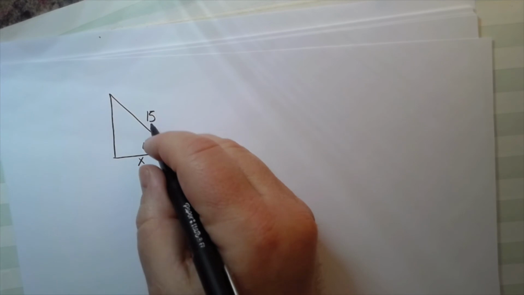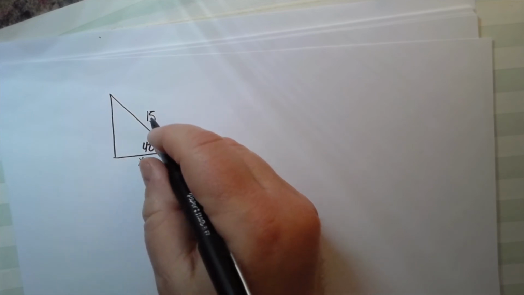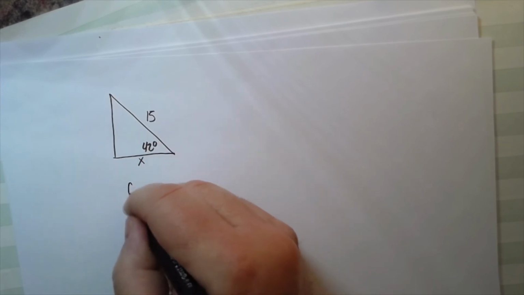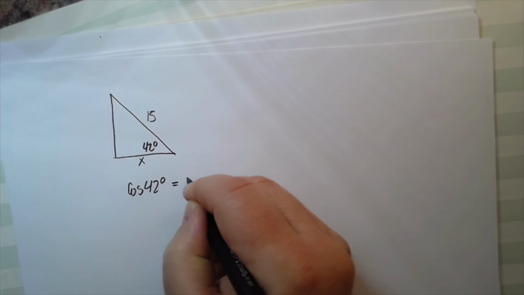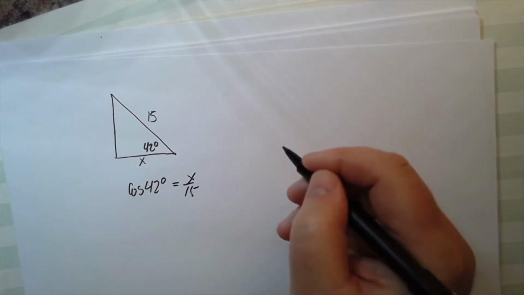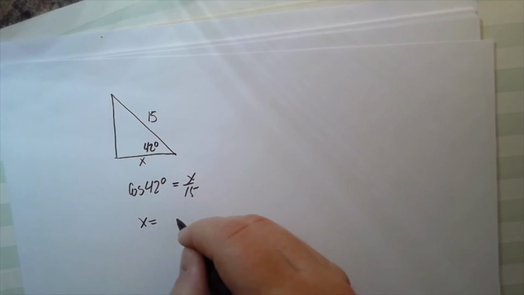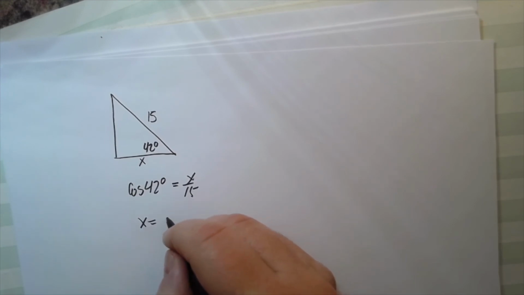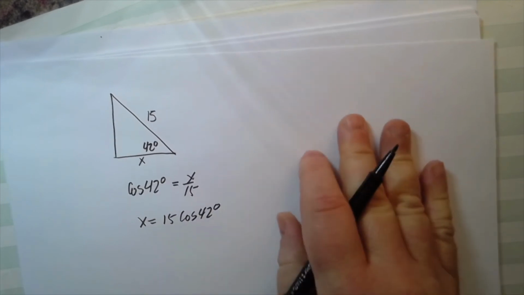So if I take the adjacent over the hypotenuse, that would be the cosine of 42 degrees is equal to x over 15. So we get x is equal to 15 cosine 42 degrees.